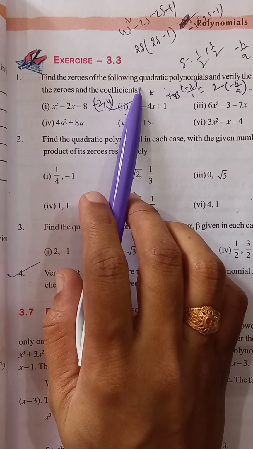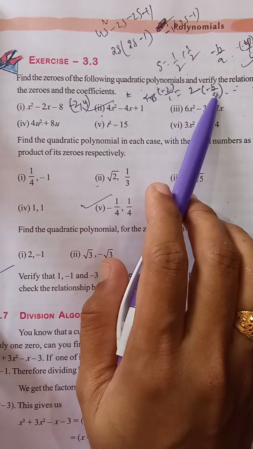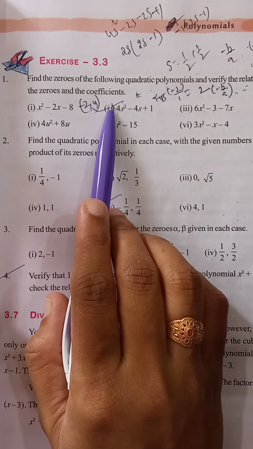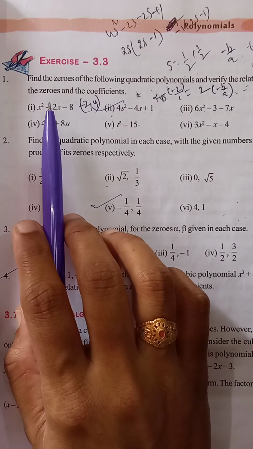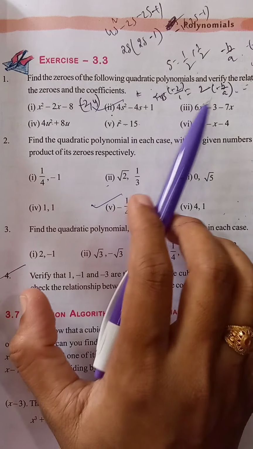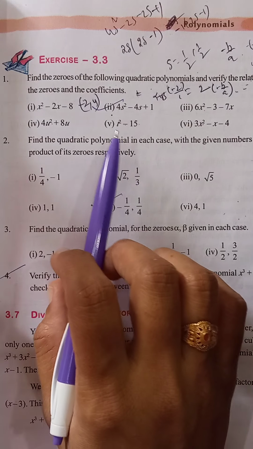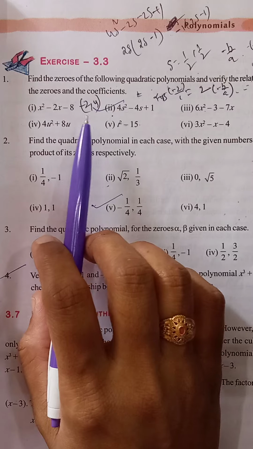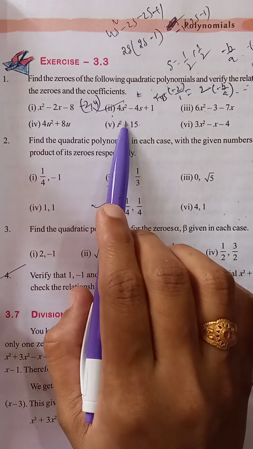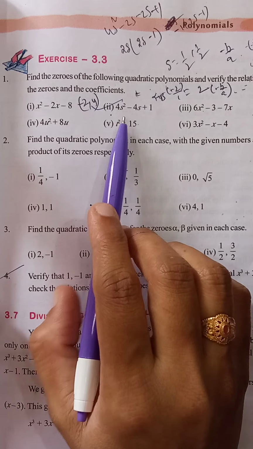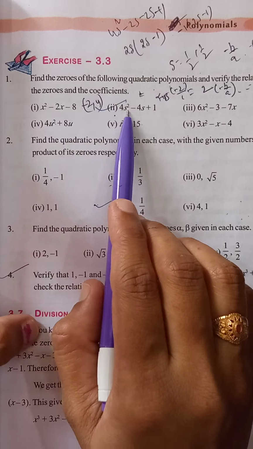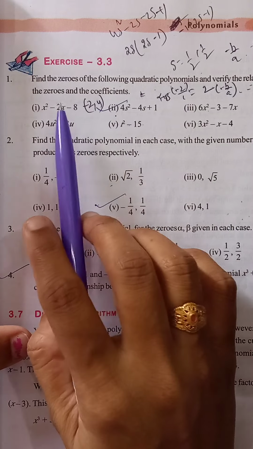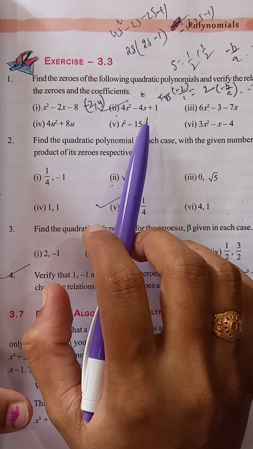Find the zeros of the following quadratic polynomials and verify the relationship between the zeros and the coefficients. So what does this question mean? First we need to find the zeros of these given polynomials, and next we need to verify the relationship between the zeros and the coefficients. If you see here, all these are quadratic polynomials. What is the highest power of the variable? 2. 2 is the highest power of the variable. So these are all in the form of quadratic polynomials.